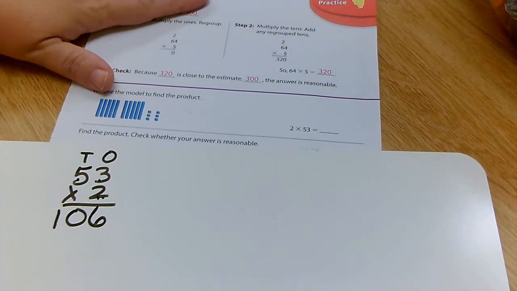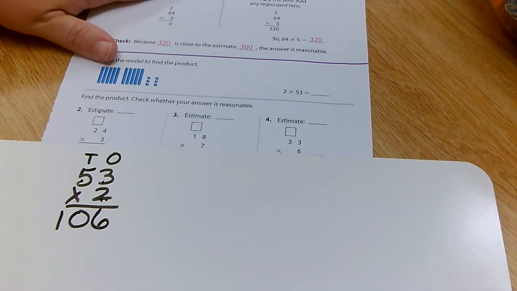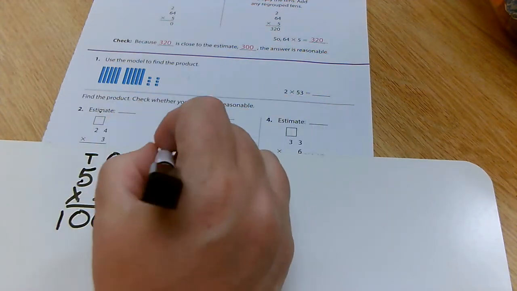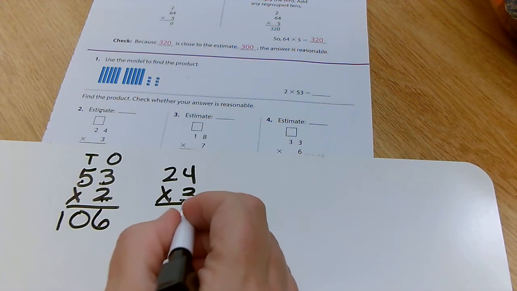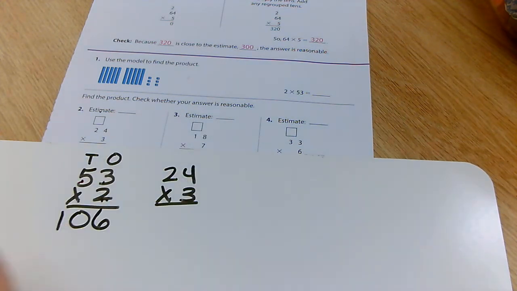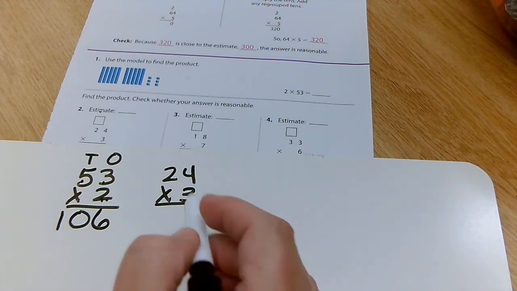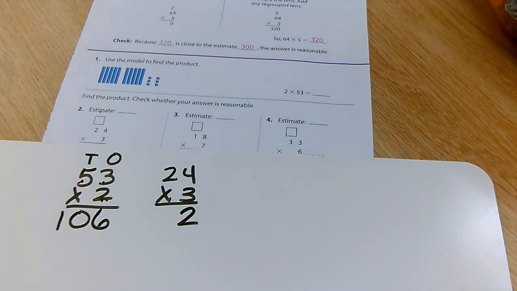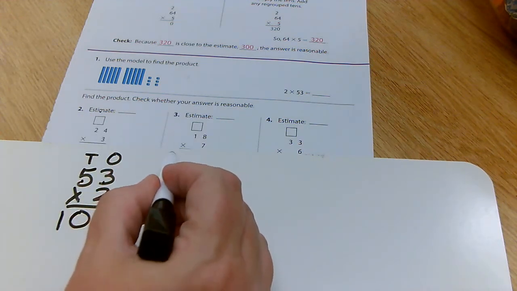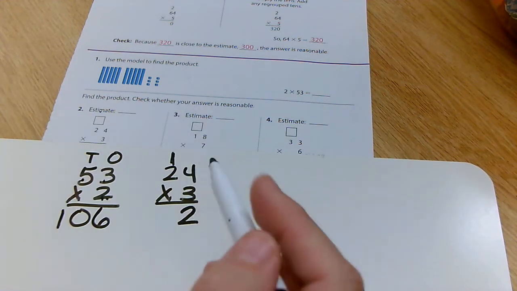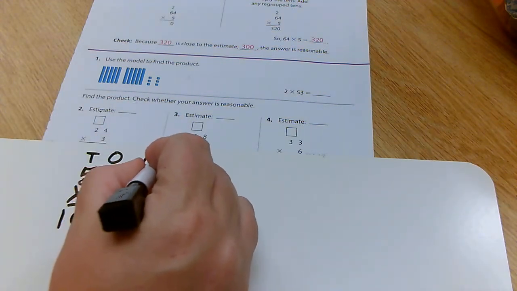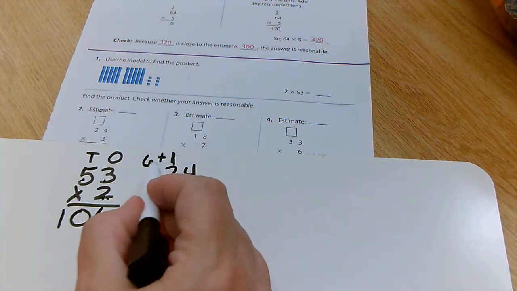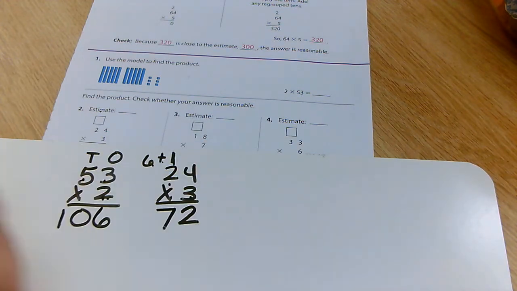All right, let's look at the next one. The next one I have 24 times 3. So 3 is going to talk to each one of the numbers on top. So I'm going to say 3 times 4. 3 times 4 is 12. I'm going to put my 2 here, and my 1 is going to regroup to the top. Now I'm going to say 3 times 2, which is 6. And then I'm going to add the 1 at the top. So now I'm going to have 6 plus 1. 6 plus 1 is 7. So my answer is 72.